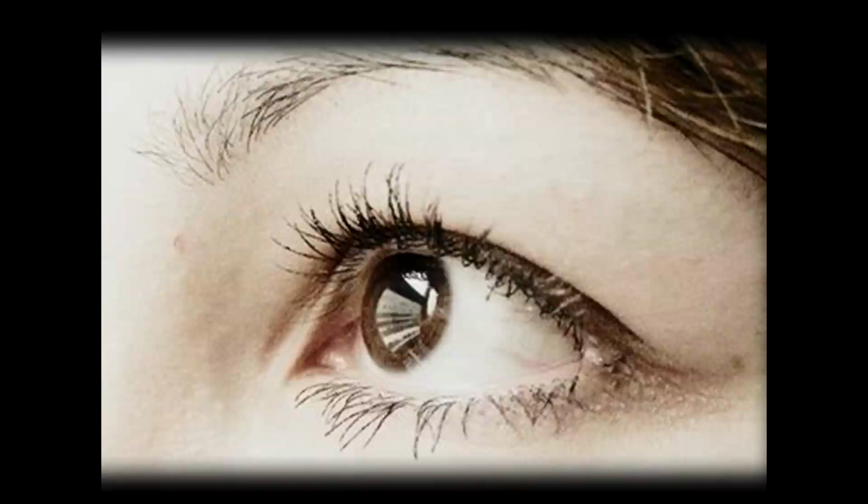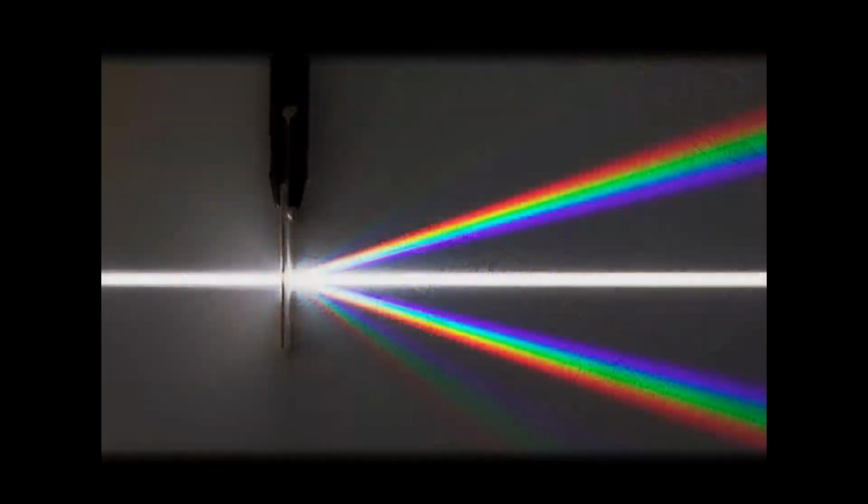Now, coming to how light is perceived by the human eye. What an eye can actually detect is the difference in the intensities of light, which is known as contrast. That is, the intensity of light from an object versus the intensity of light from the surrounding medium.